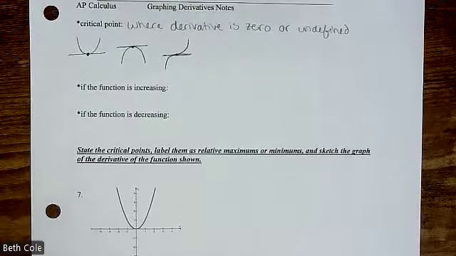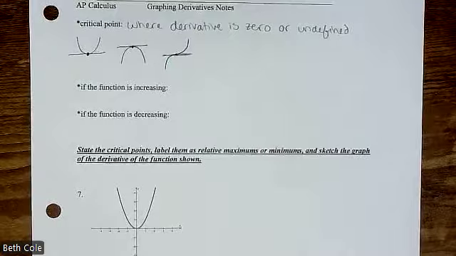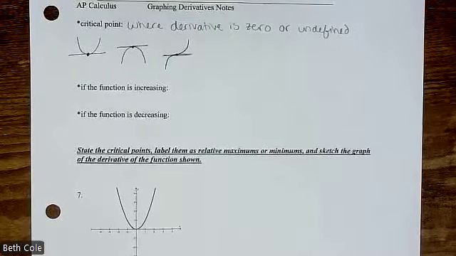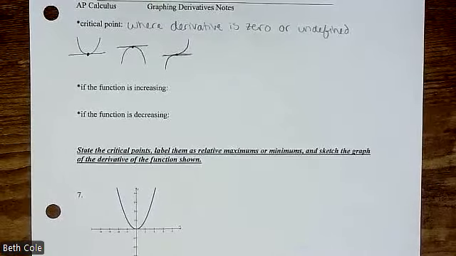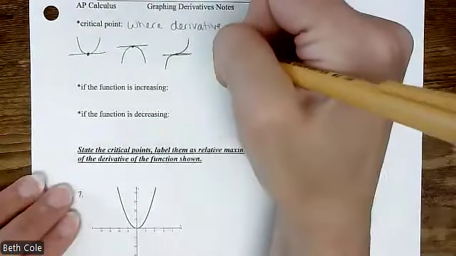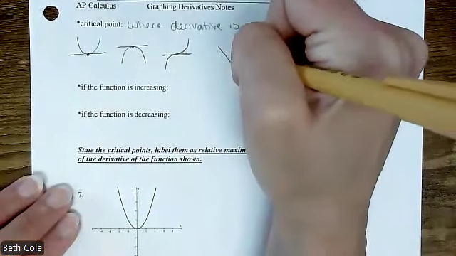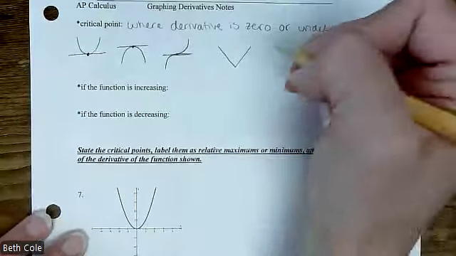And then there are a couple ways you can get undefined. There's one parent function, I want to see if you guys know it, where you could get, which one? Irrational? No, that one's all disjointed. It's kind of like a parabola, but it's not like a nice smooth one. I'll just go ahead and tell you. It's the absolute value one.